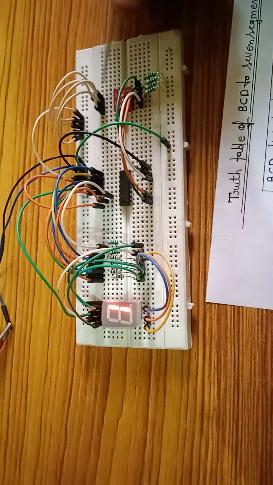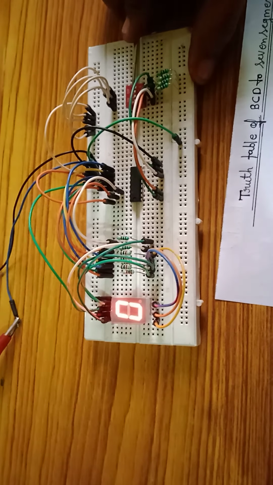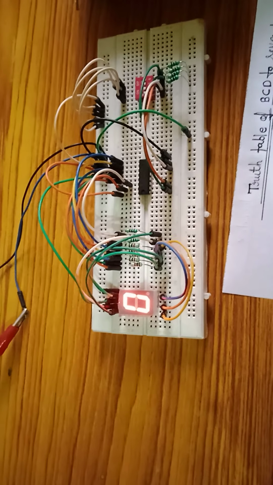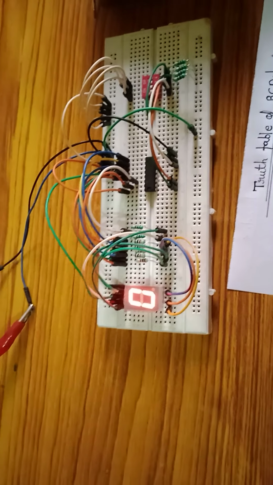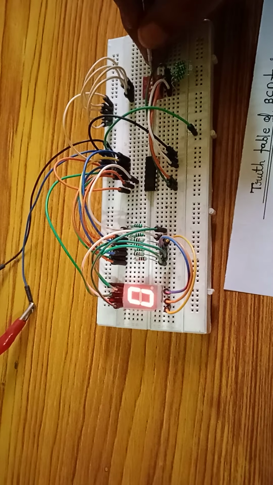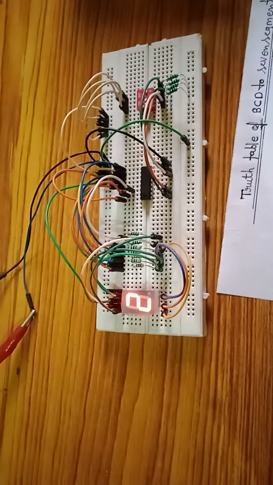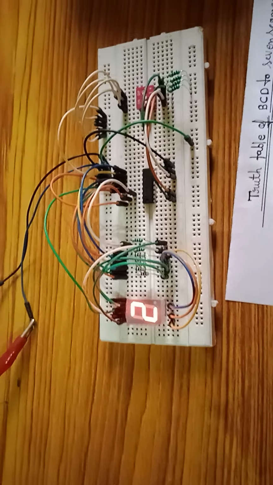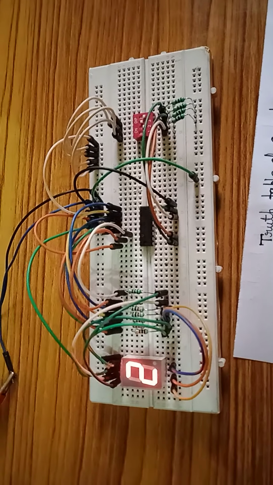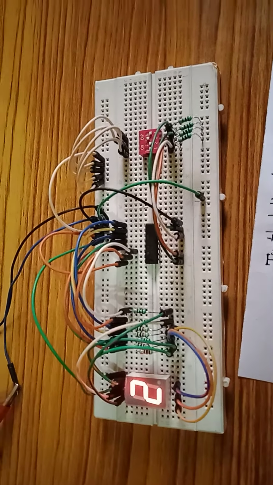So I again set logic 0 on pin A and set logic 1 on input pin B, and now you can see the digit 2 is displayed on the 7 segment display.